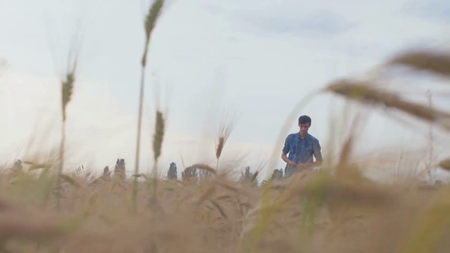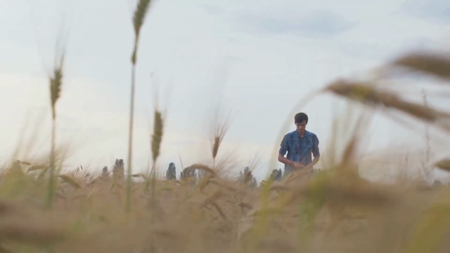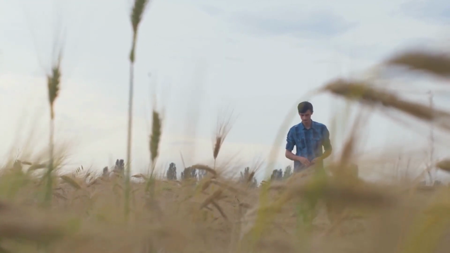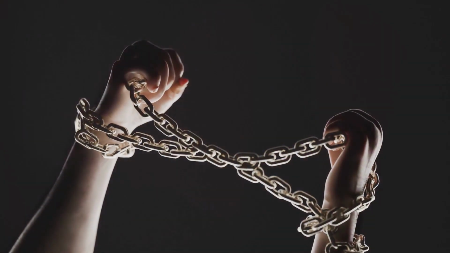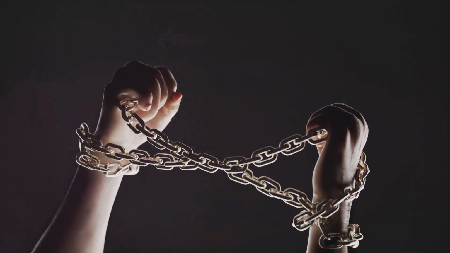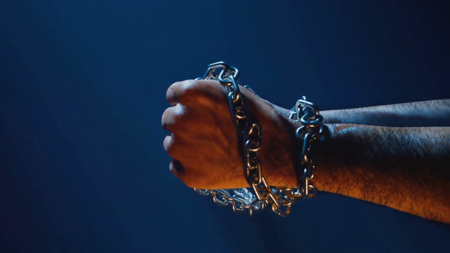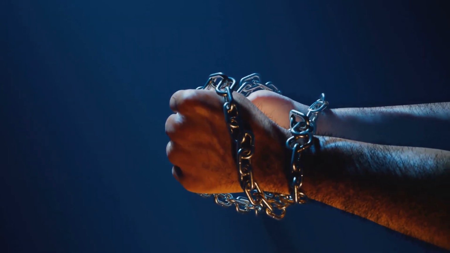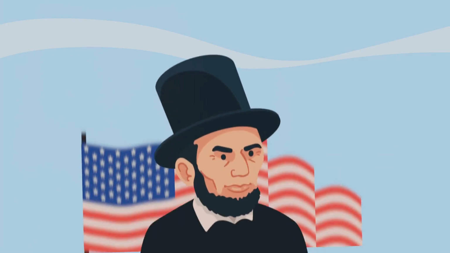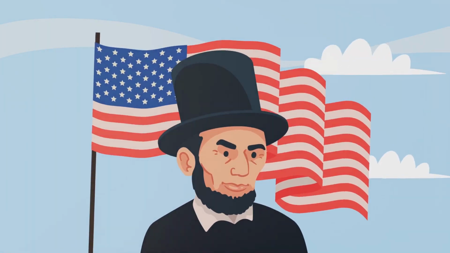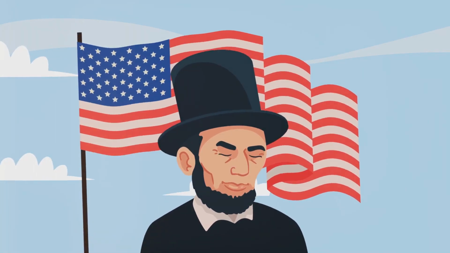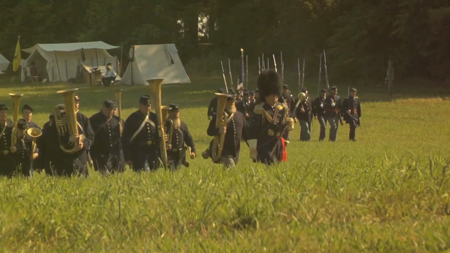This tall, gaunt figure from Illinois began his political journey with a simple, yet powerful belief that all men are created equal, an idea that was at odds with the times, especially in the southern states where slavery was deeply entrenched. In the tumultuous year of 1860, Lincoln was elected as the 16th President of the United States. His victory, however, was met with outrage from the South, leading to the secession of 7 southern states, thereby igniting the spark of the Civil War.